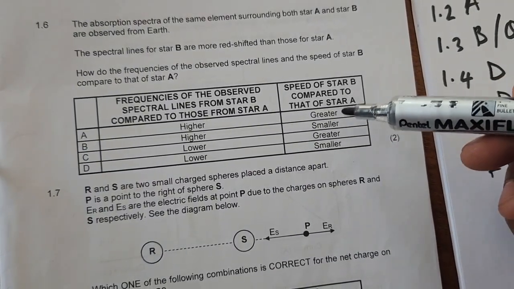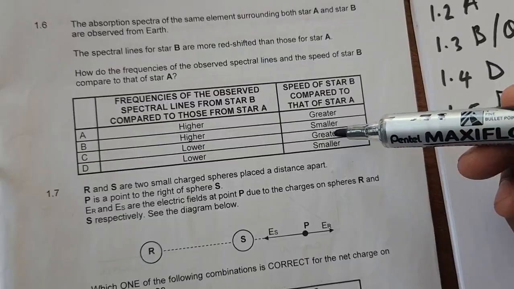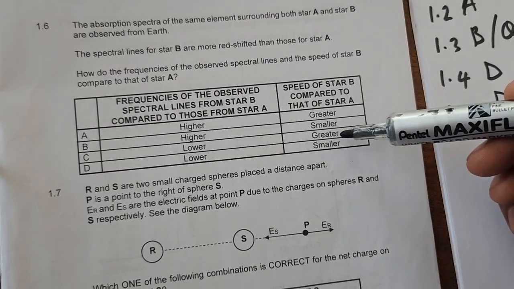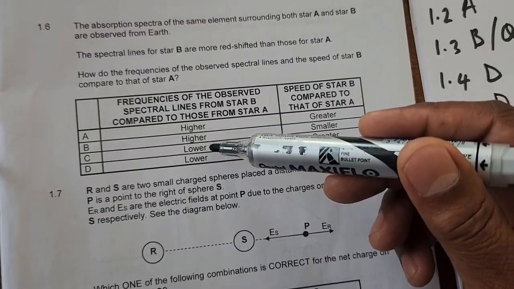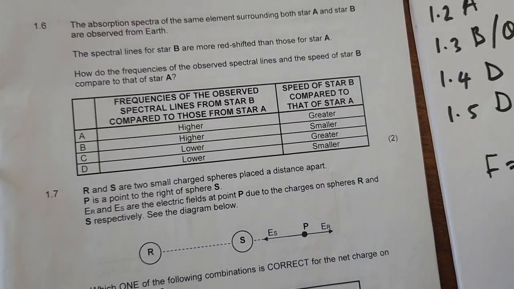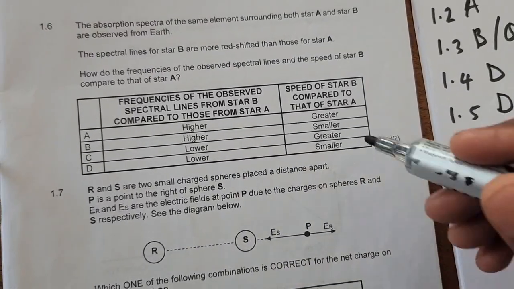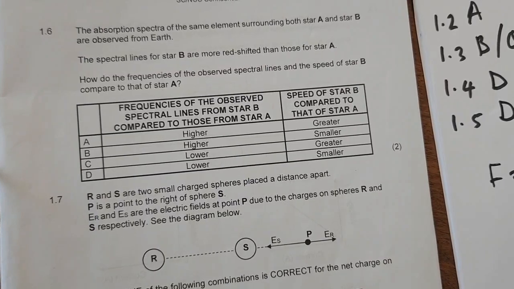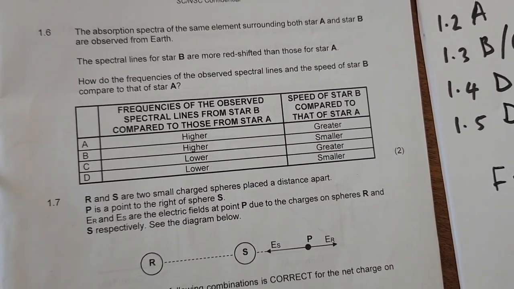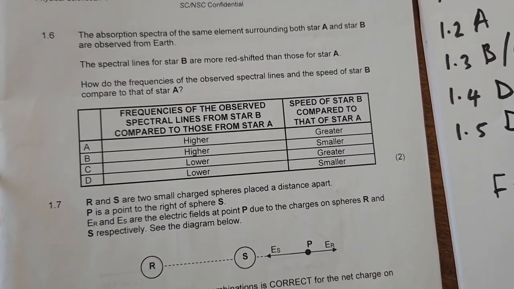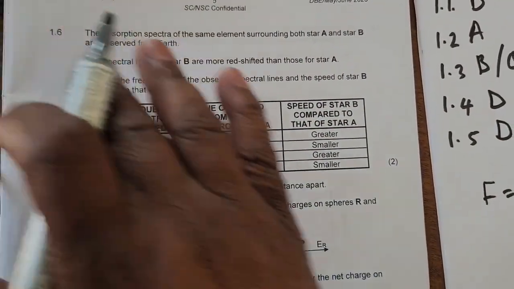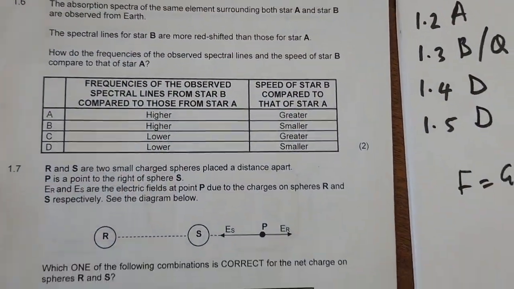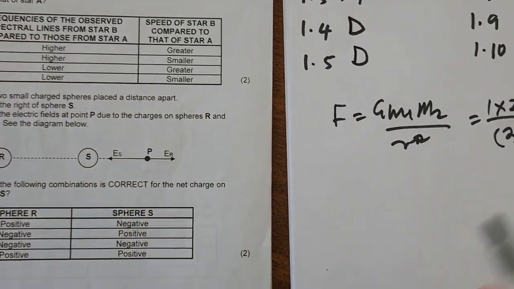Which one will be traveling faster? Obviously the one that is furthest, that is star B. So B will have the lowest frequency and will be traveling the greatest speed, greater than star A. So C is the best bet in this case.